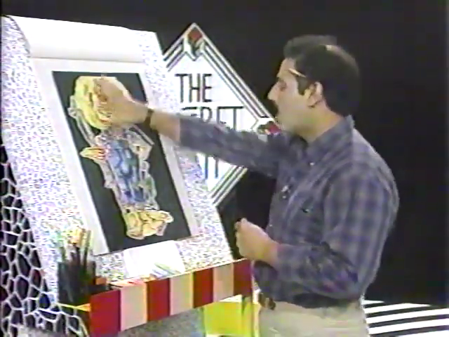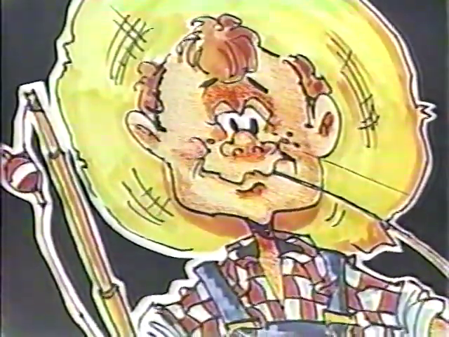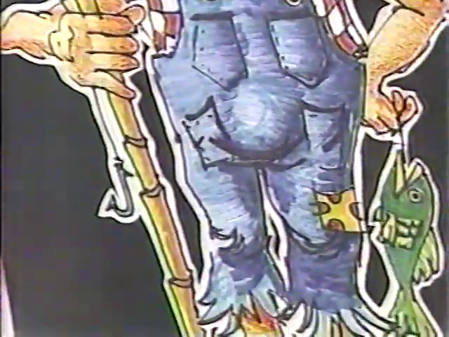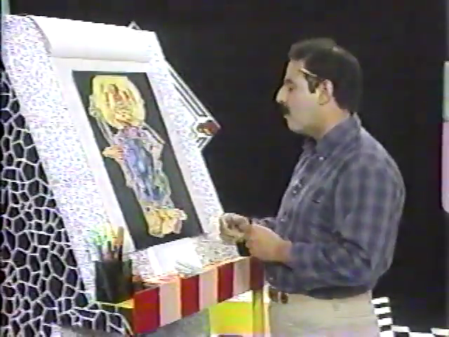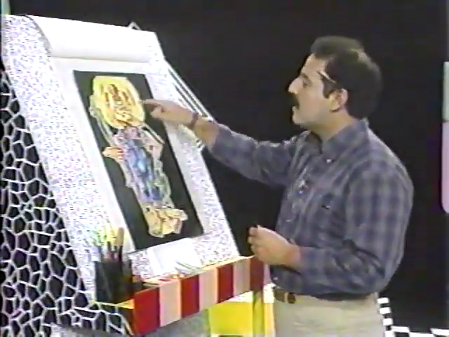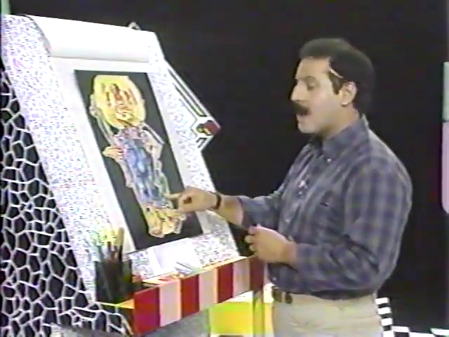Okay, I've got a character up here on the easel, and I think at a glance it should be very easy for whoever looks at it to tell what this character is all about. I hope you recognize the character as being a country boy, sort of a Huckleberry Finn type character. He's dressed in bib overalls, got a little patch on his knee, the straw hat thrown back on the head, just coming back from fishing.